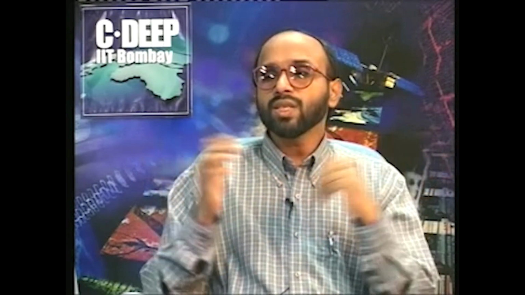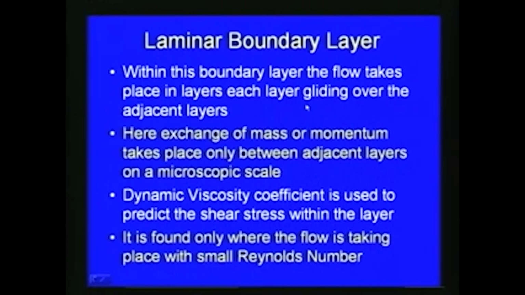Within this boundary layer you can see that the flow takes place in layers. In the case of the laminar boundary layer, the flow takes place in layers, each layer gliding over the adjacent layers. If you observe this in the laboratory, initially for flow over a flat plate, you can see that the flow is in layers gliding over the adjacent layers. That is why we call it a laminar boundary layer.